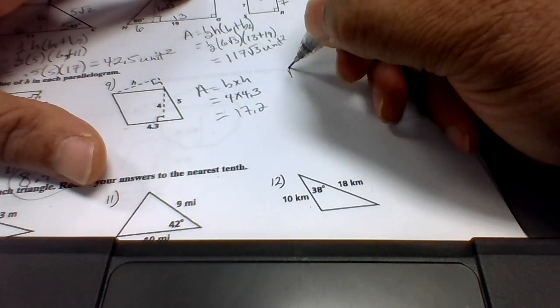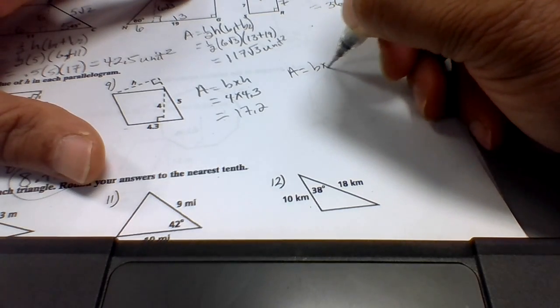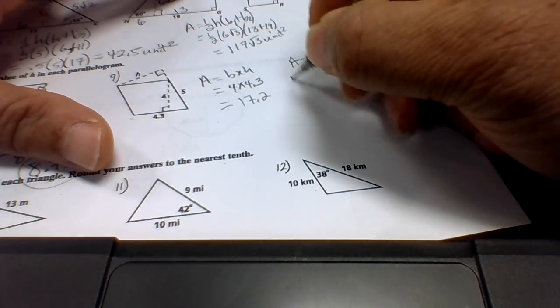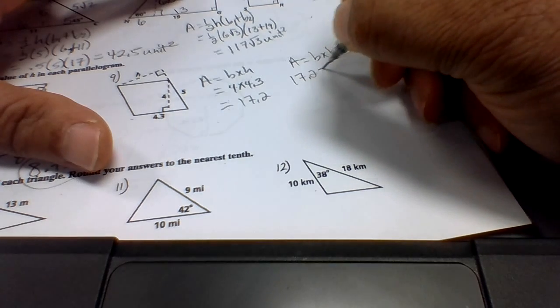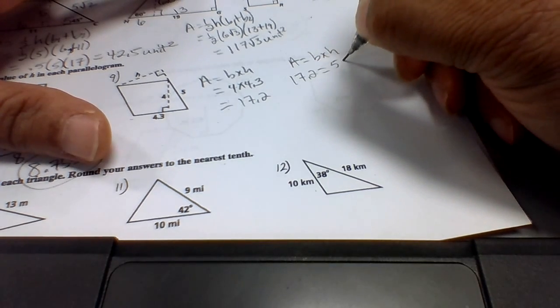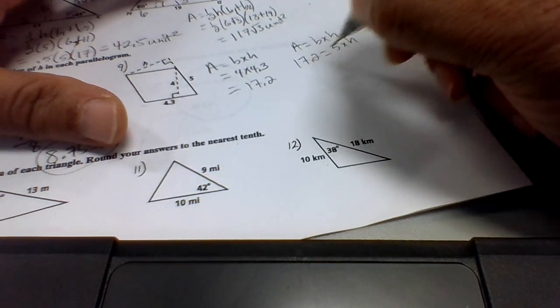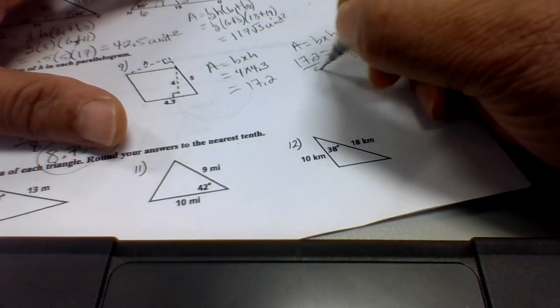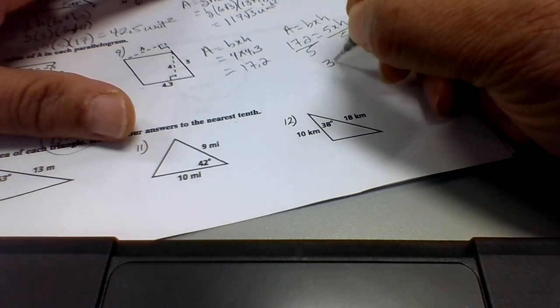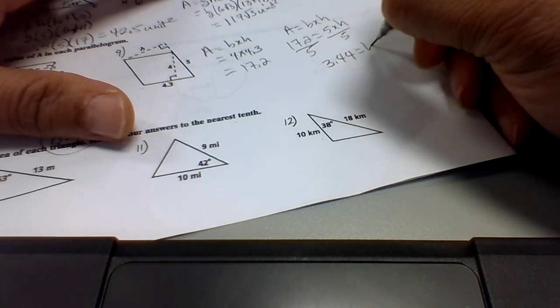So my base here is 5. So area equals base times height. My area is 17.2. It's going to equal 5 times h. Divide both sides by 5. And I get 3.44 is equal to h.